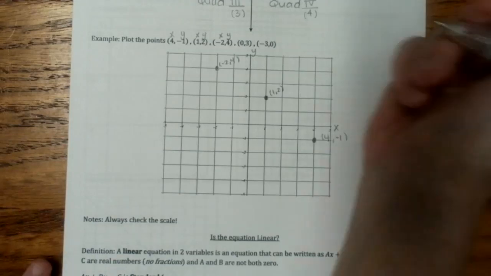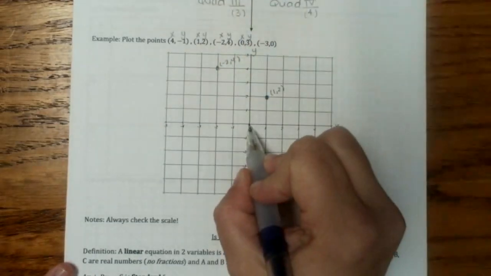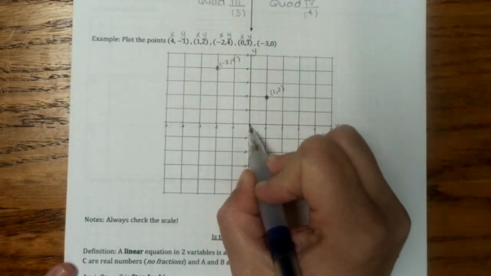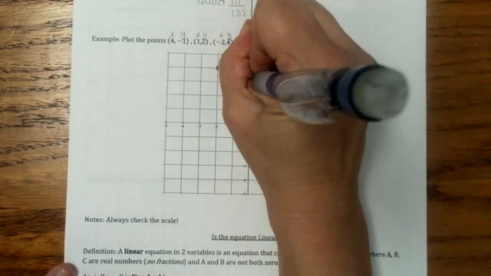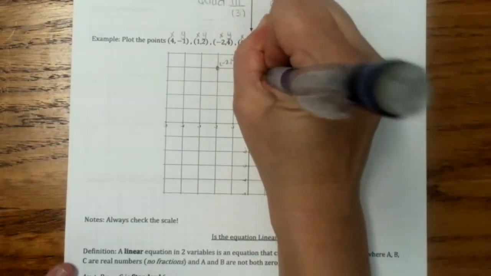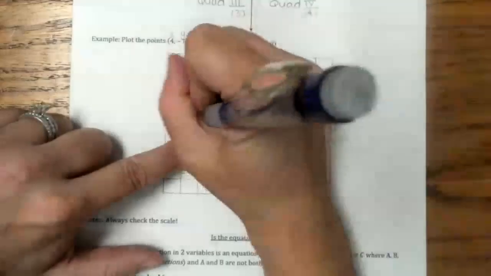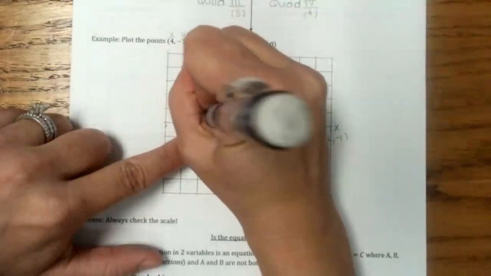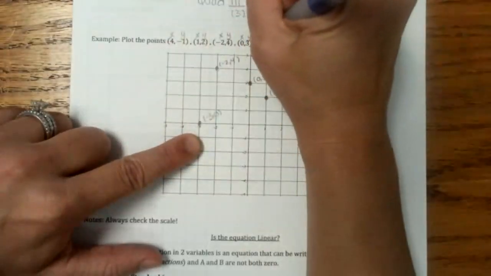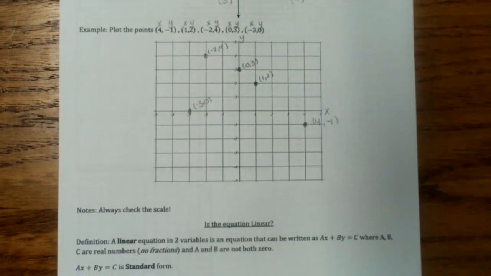Almost done. 2 more. (0, 3). X is 0, y is 3. So going over 0 on our x-axis. So we're going to stay right in the middle. And then we're going to go up to 3 on our y-axis. So (0, 3). Over -3 on our x-axis, up or down 0. So there is our last point, (-3, 0). Remember, x is -3, y is 0. So that's plotting some points.